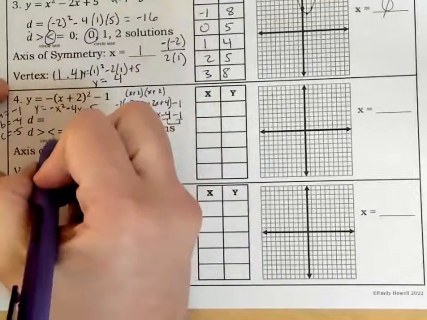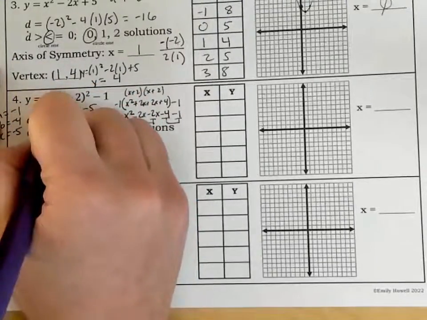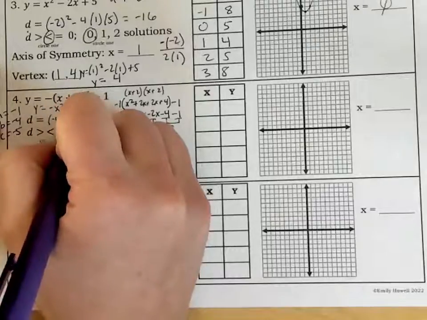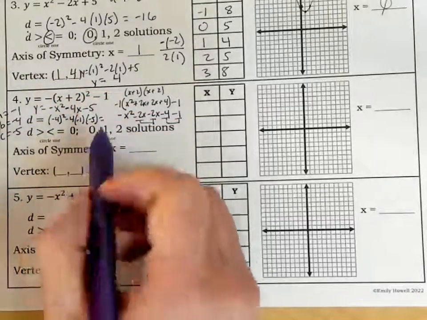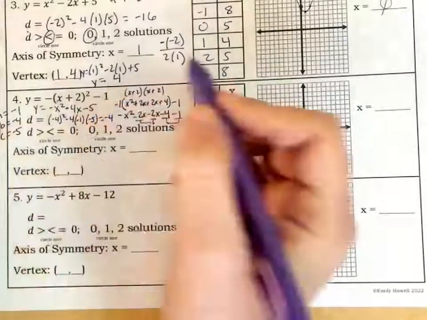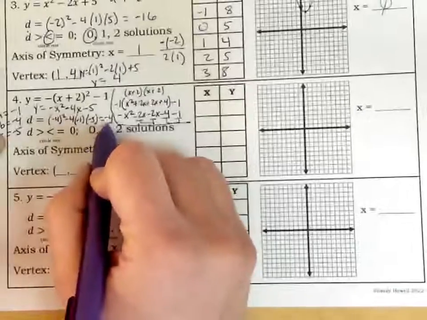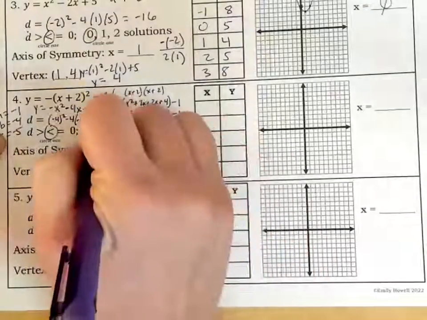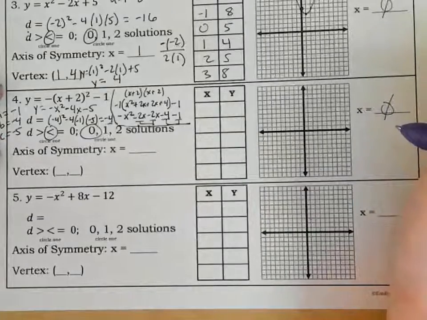So when I plug these in, I have -4 squared minus 4 times -1 times -5. And when I simplify that, I get a discriminant of -4. So my discriminant here is less than 0, so there should be no solutions on this problem. So my answer should be no solution. We do need to graph it just to double check.